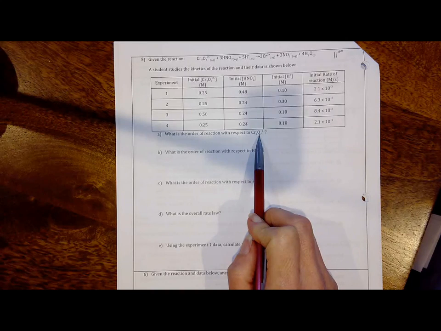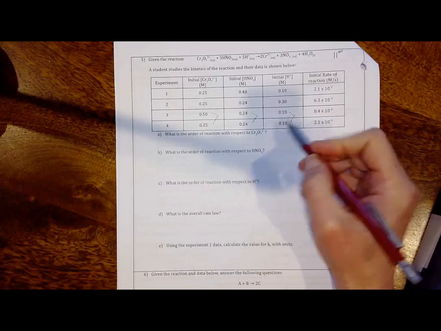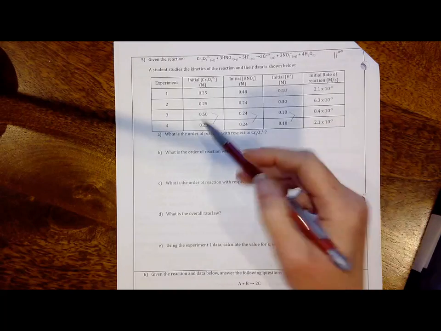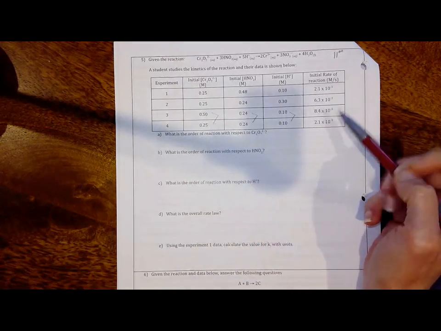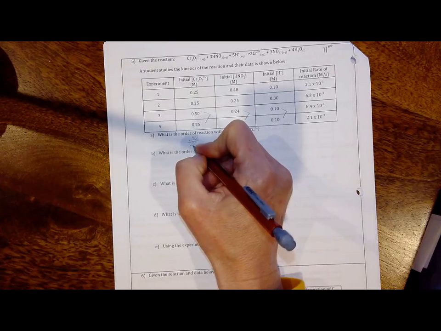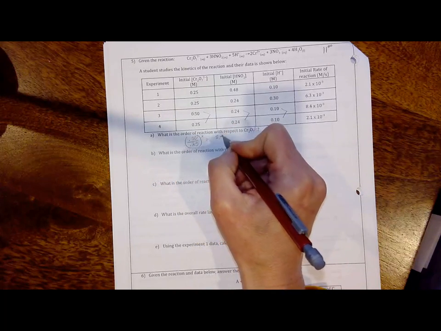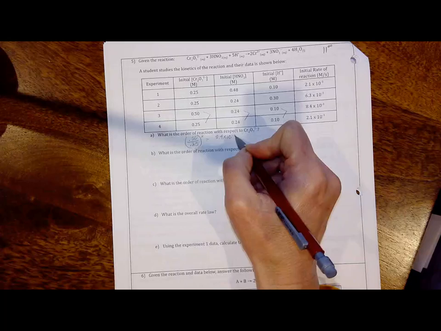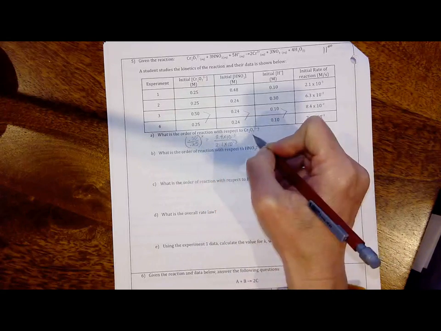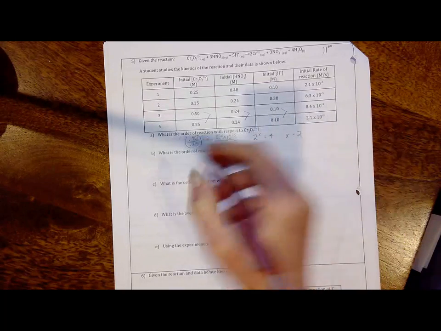If we look at this reaction right here, we can see that the nitrous acid and the hydrogen ion concentration are constant, but the chromate ion concentration is doubling. So we have 0.50 over 0.25 raised to some power is equal to 8.4 times 10 to the negative third divided by 2.1 times 10 to the negative third. So I have 2 to the x equals 4, and so x equals 2, so it's second order with respect to dichromate.